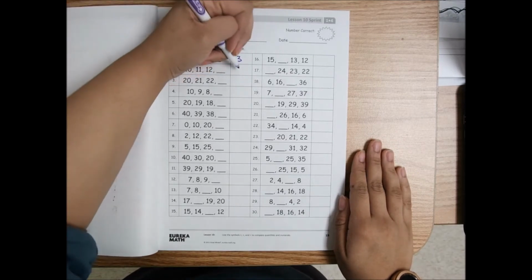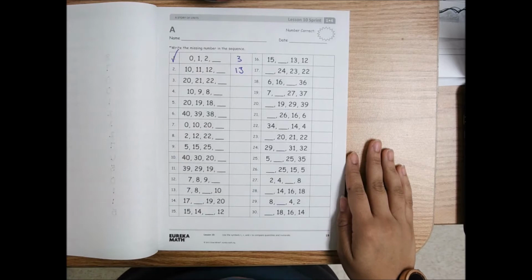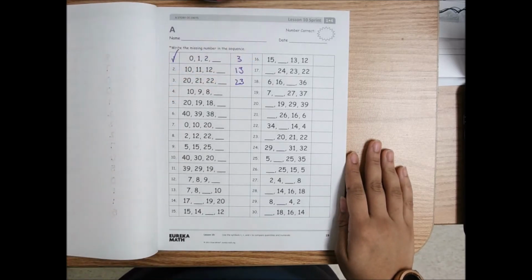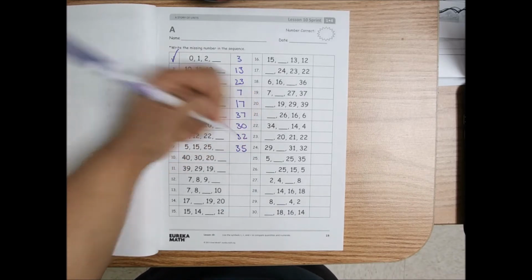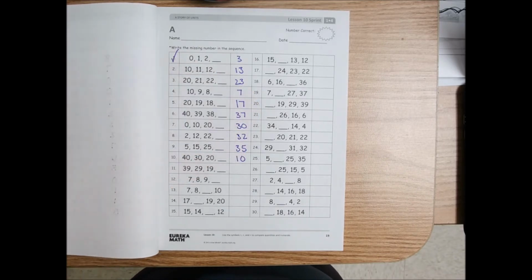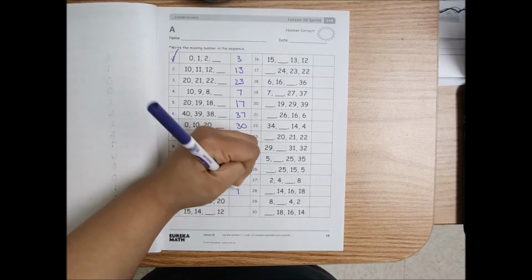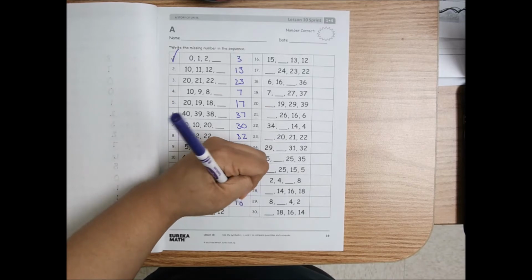3, 13, 23, 7, 17, 37, 30, 32, 35, 10, 9. Number 12 is 10, 9, 18, 13.